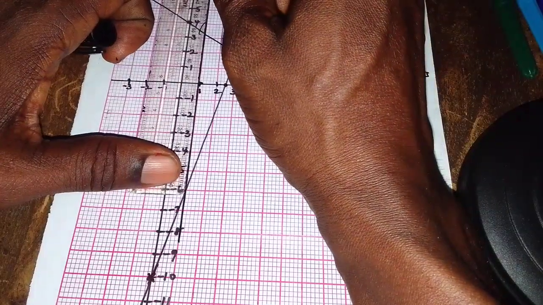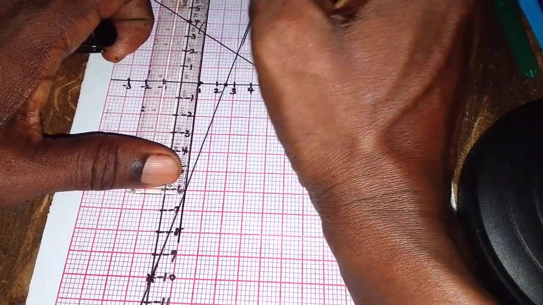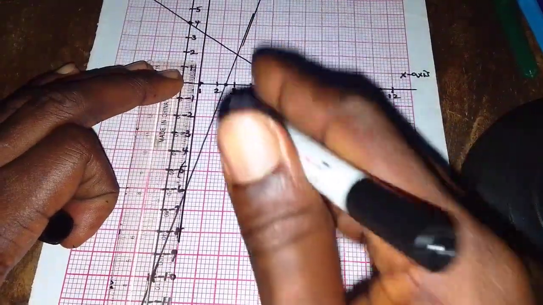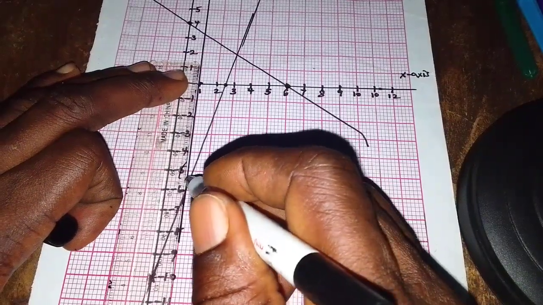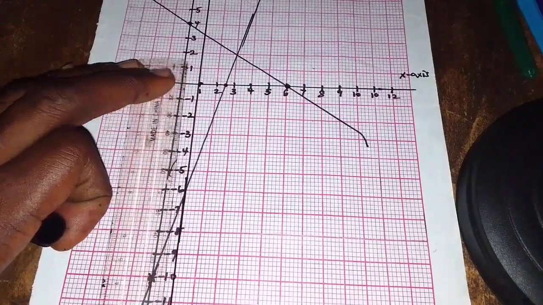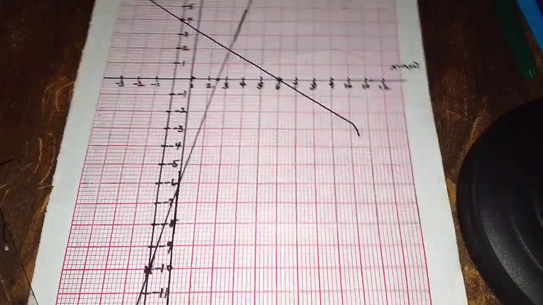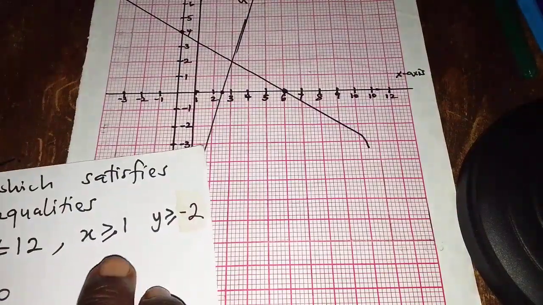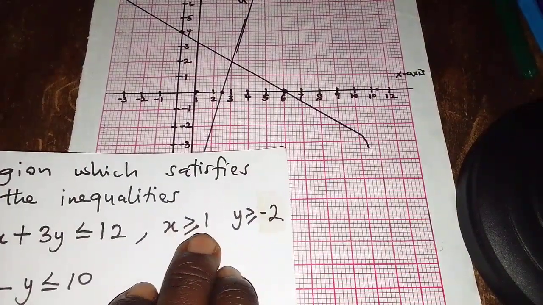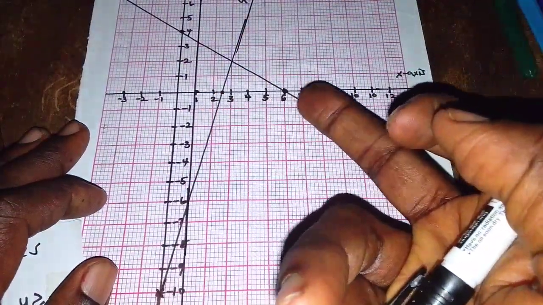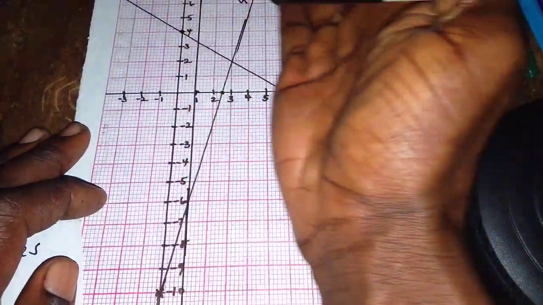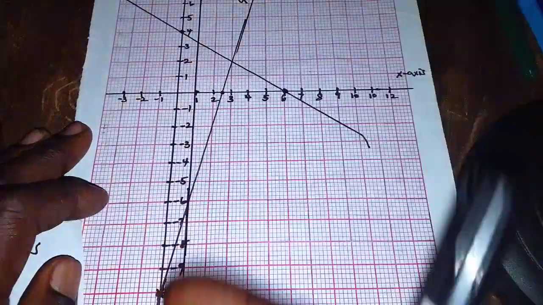Since it's greater than or equal to, you draw it with a straight line. So which side of x is greater than 1? 2, 3, 4, this side is greater, so that means you have to shade this side of the graph.